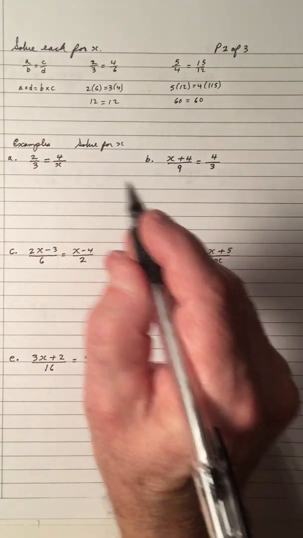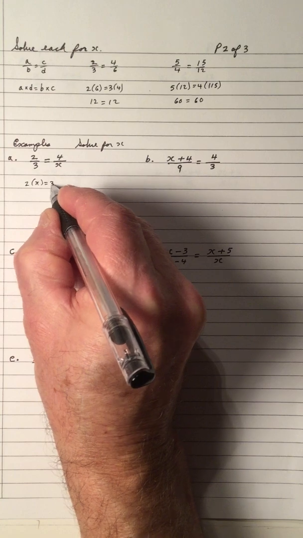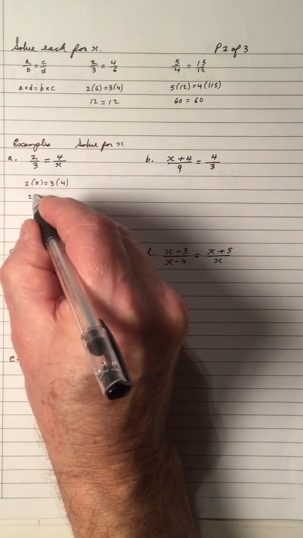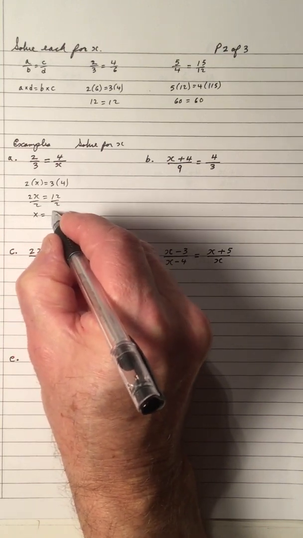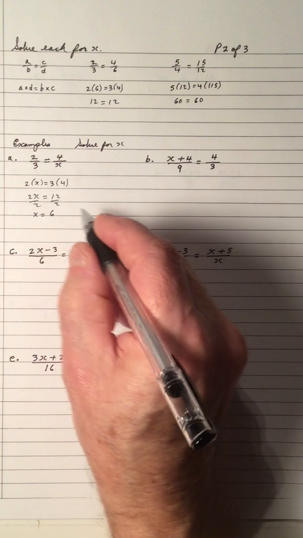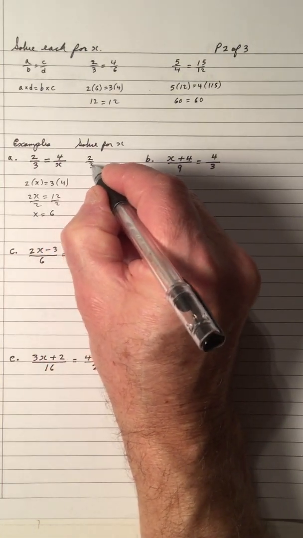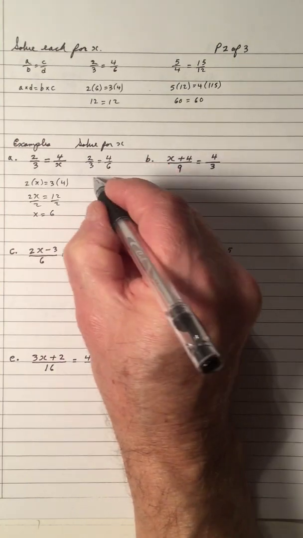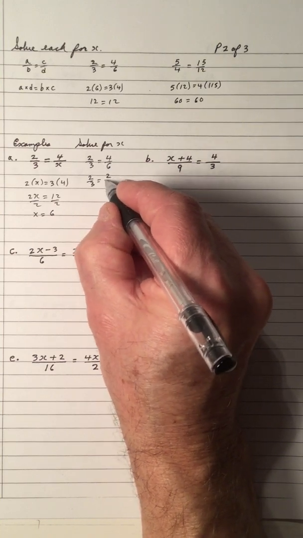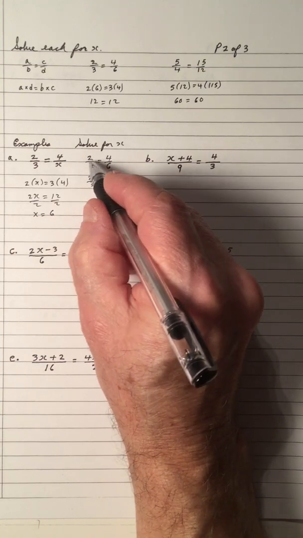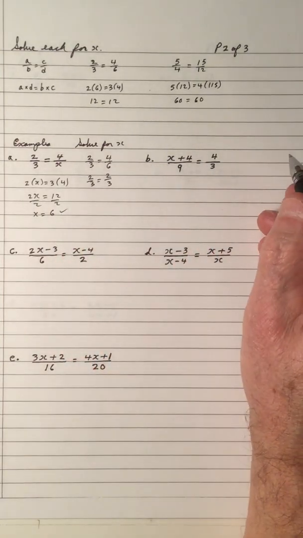Solve each for x. So cross multiply, 2 times x equals 3 times 4. 2x equals 12. Divide by 2, and x equals 6. Remember, the 2's cancel out to give you 1x, and 6 is the answer. Just a little check: 2 over 3 equals 4 over 6. 4 over 6 reduces to 2 over 3. Or if we cross multiply, 2 times 6 is 12 and 3 times 4 is 12. So 6 is the right answer.